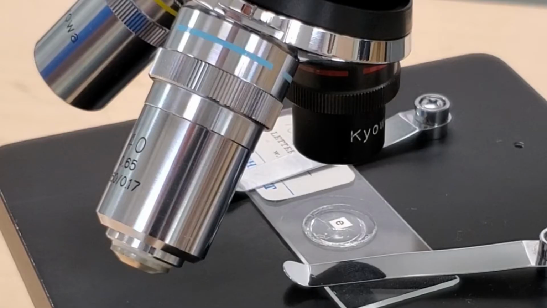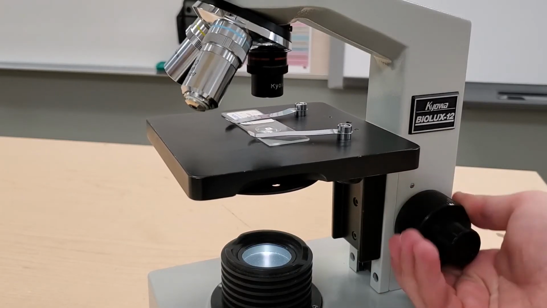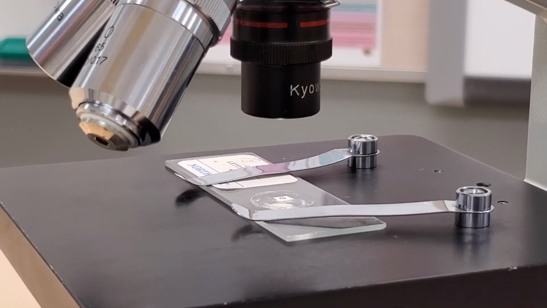Once you have the sample in place, you can look through the eyepiece and you should see your sample, although probably not in focus. Turn the coarse focus adjustment knob to raise or lower the stage and bring your sample into view or into focus.